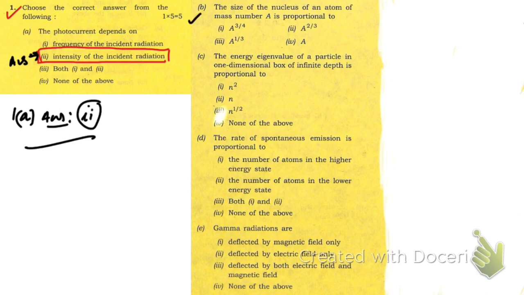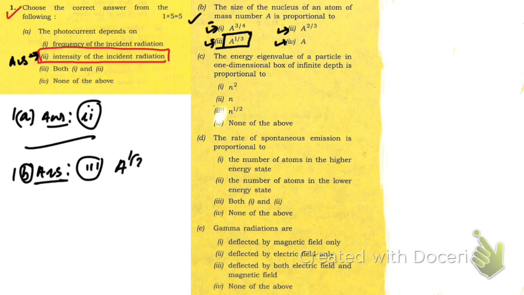Now 1b: the size of the nucleus of an atom of mass number A is proportional to. Options: A to the power 3 by 4, A to the power 2 by 3, A to the power 1 by 3, and the fourth option is A. The third one is correct, A to the power 1 by 3. So 1b answer is the third option, A to the power 1 by 3.